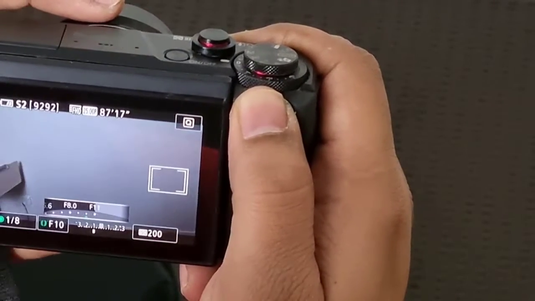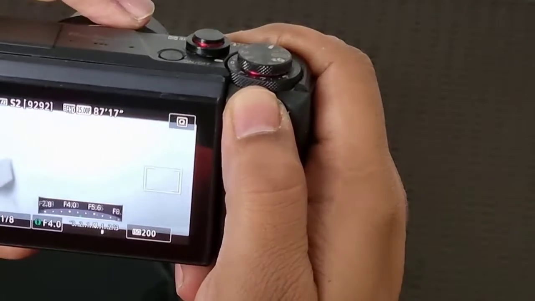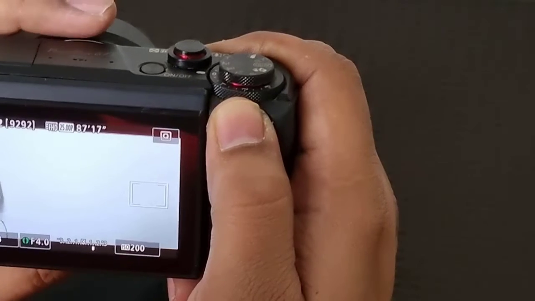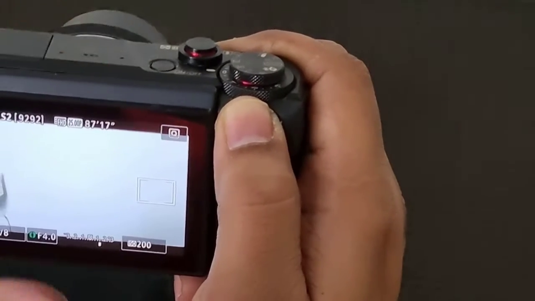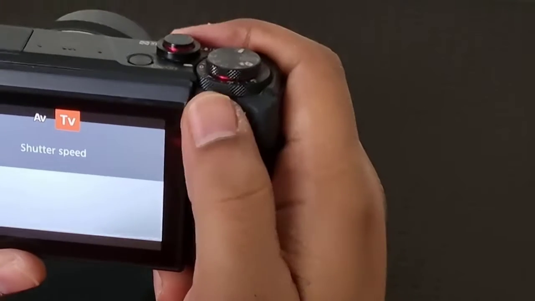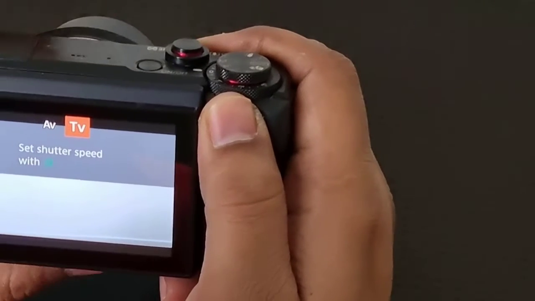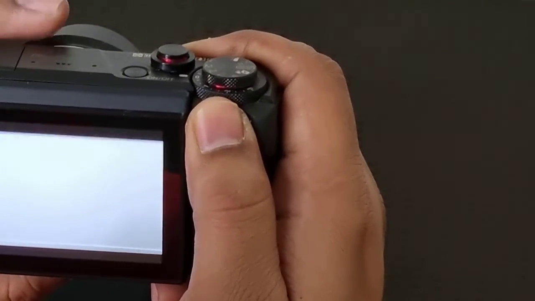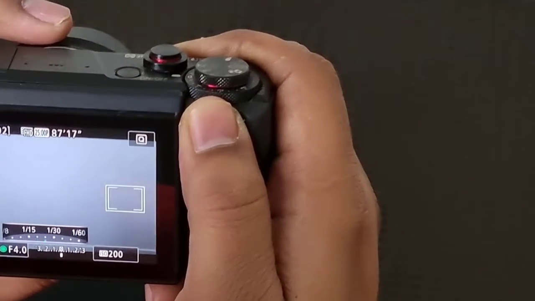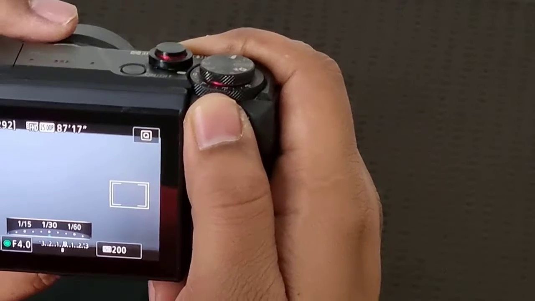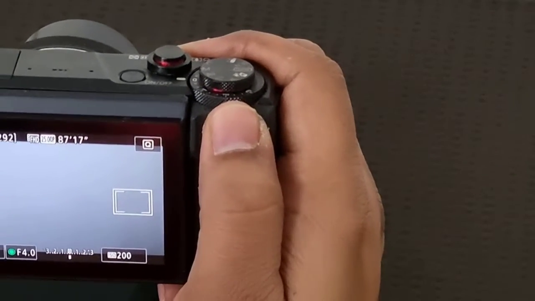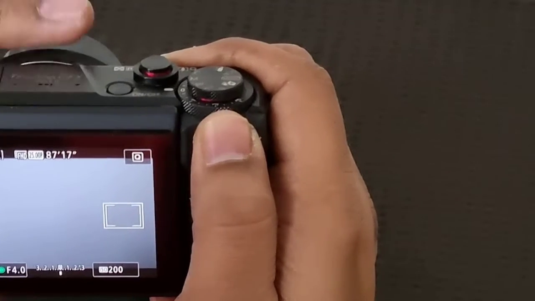So I change this, and you can see that the aperture value is changing. But let us say I want to change the shutter speed with this ring. So if I go here, I'm going to select the shutter speed. Then what will happen is that instead of aperture, the shutter speed will be changed if I rotate this ring. So you can see that this time around the shutter speed is changing. So that is the significance of this ring function. Basically we can tell the camera what should be the function of this ring.